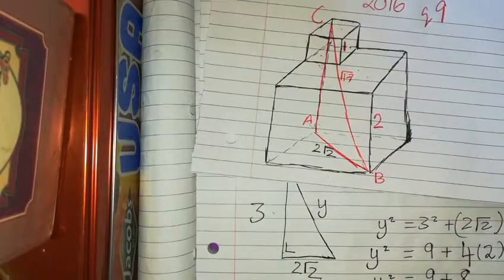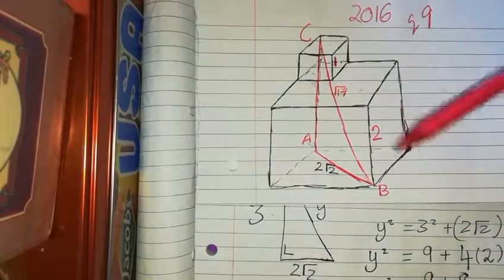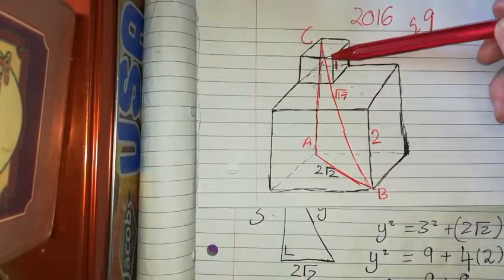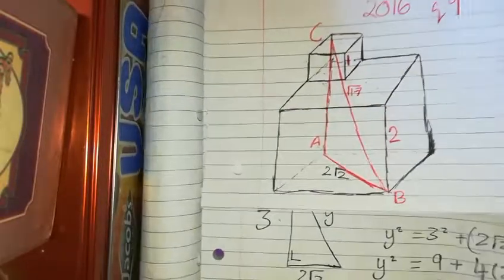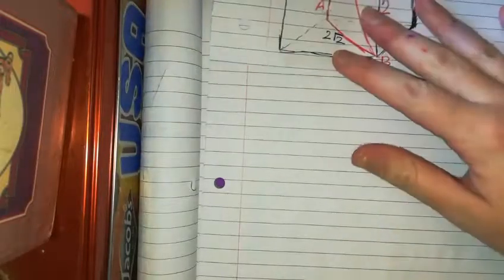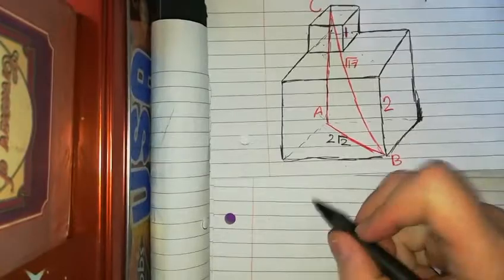And then the next part, I was asked to find the length of the part of BC that is inside the larger cube. So what I have to do now is draw out my triangle as a right angle triangle to help me understand it a little bit better.